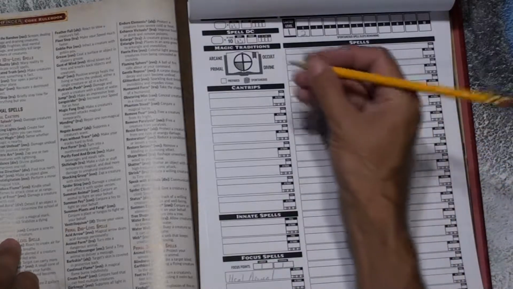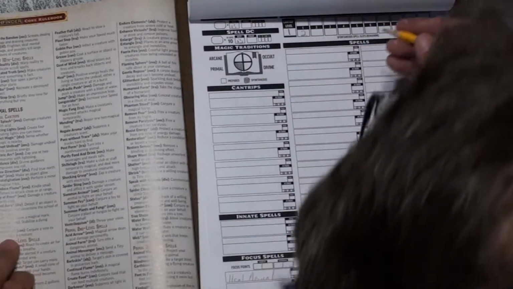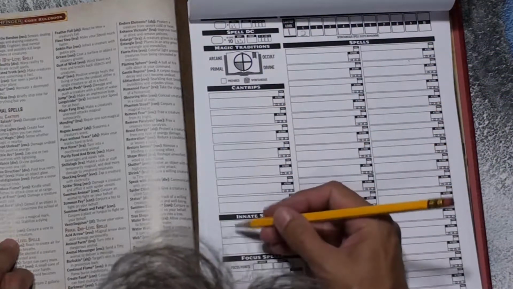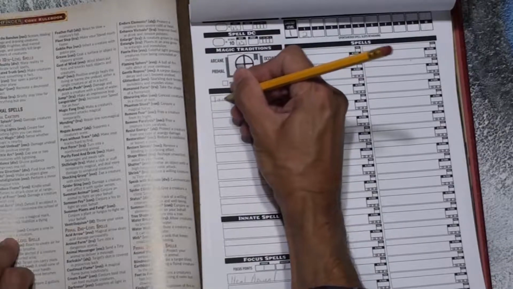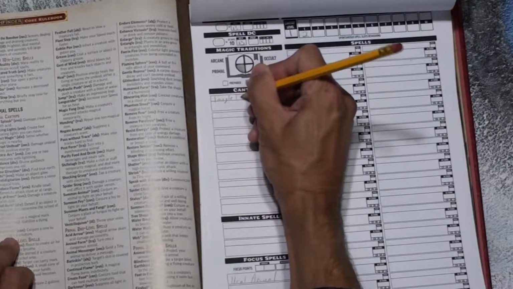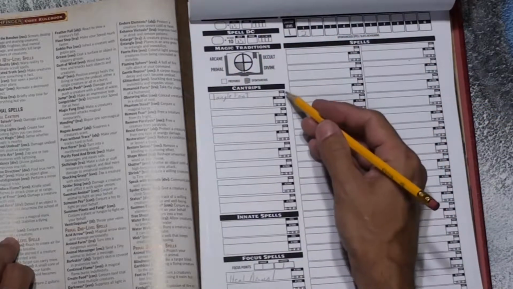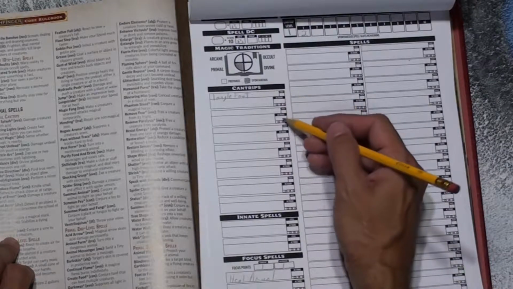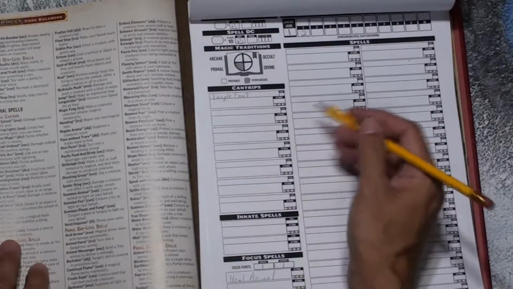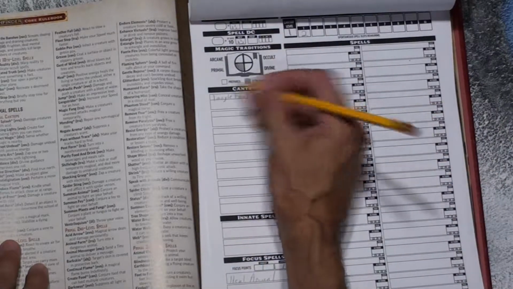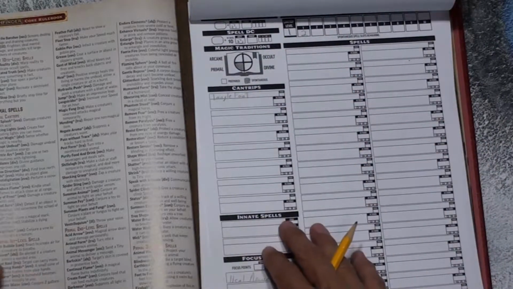Tanglefoot, maybe? Let's see here. Yeah, it gives you a little description, but I'm just going to put Tanglefoot. I'm not going to write all the details of the spell. That could be another video, like how to cast spells. We're just going to get the names of them. You could write the details later.